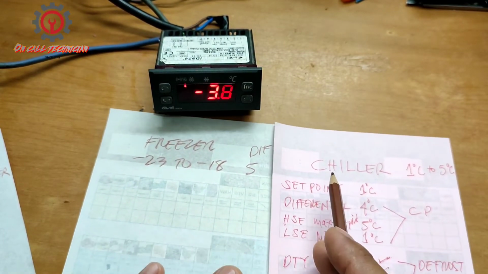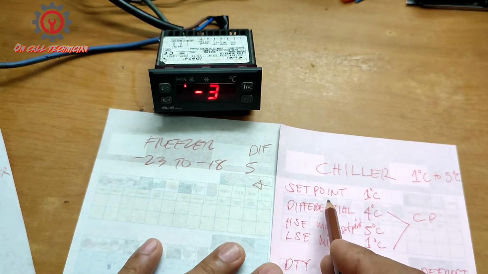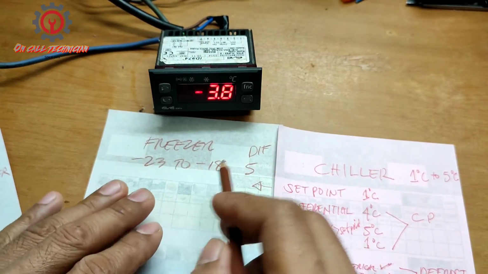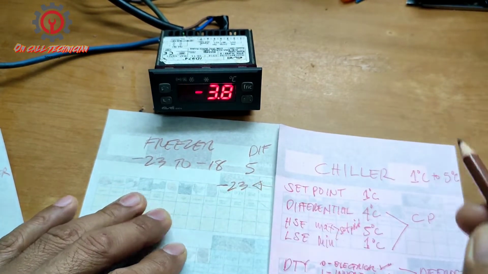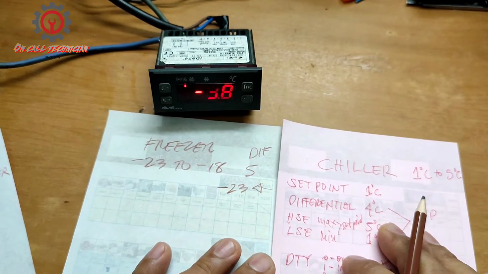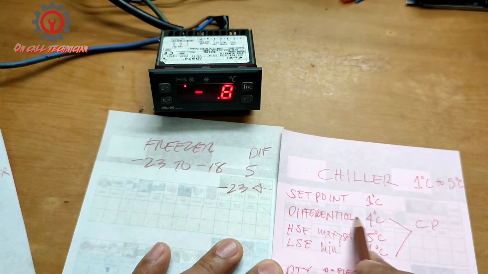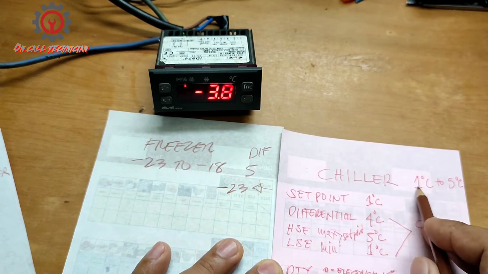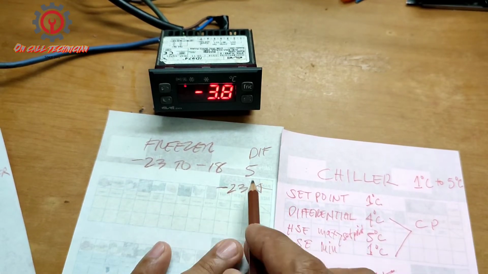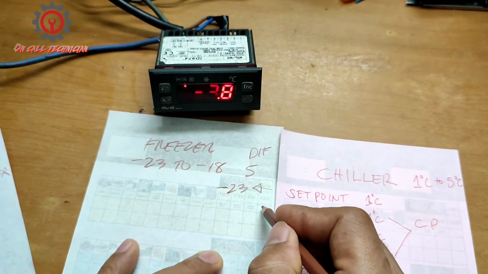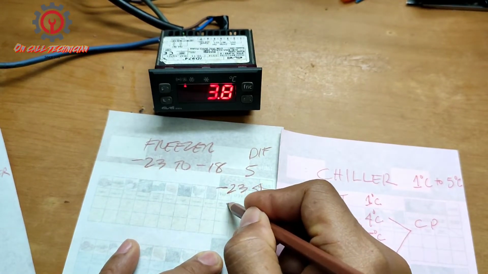So under here, the set point is -23, and the differential here, under the chiller, is 4, because 5 minus 1 is 4, while here is 5. So our differential for the freezer setting is 5 degrees Celsius.